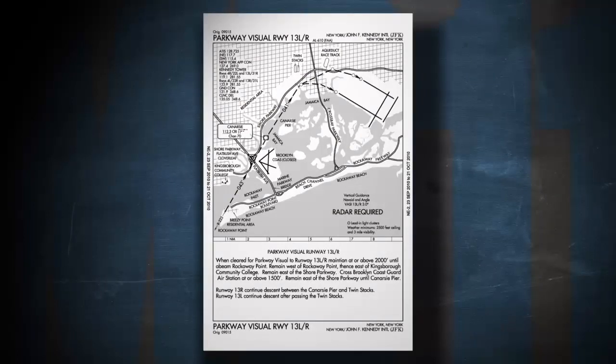As with any approach, we must be intimately familiar with the chart and all that is expected of us throughout the procedure. This particularly is important in this case as we will be hand flying from the get-go. The Parkway Visual is for runways 13 left and right only. On this particular approach, we will be using runway 13 left.